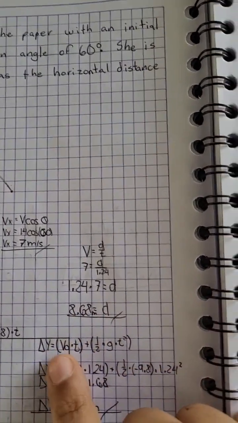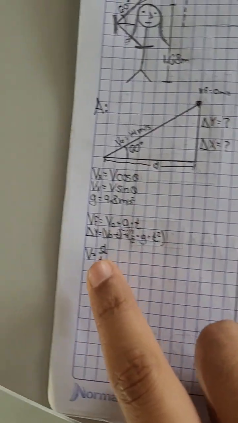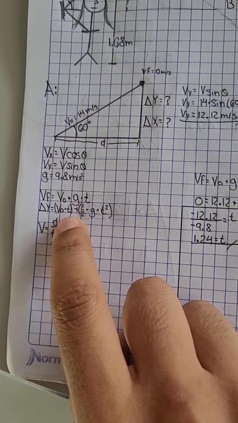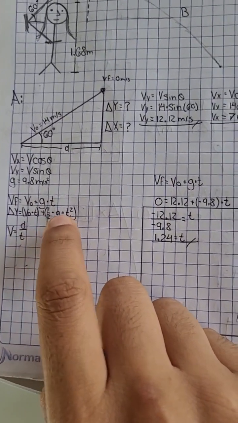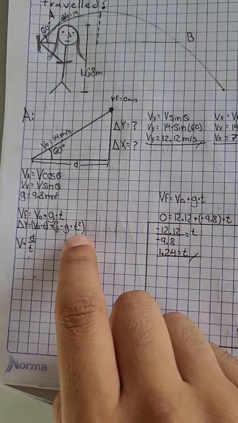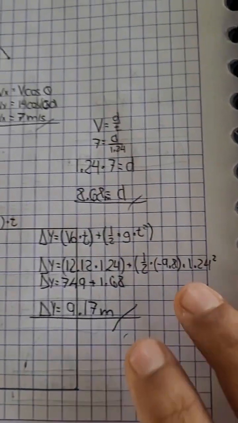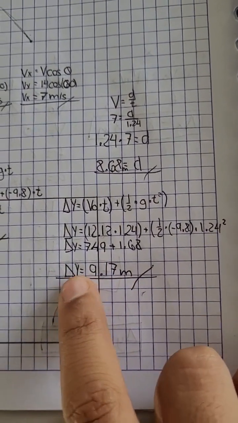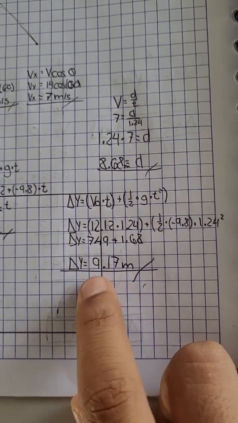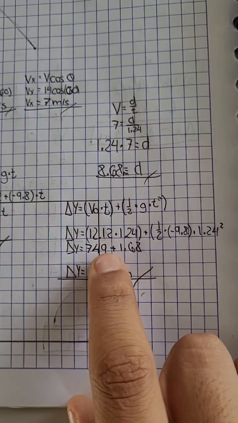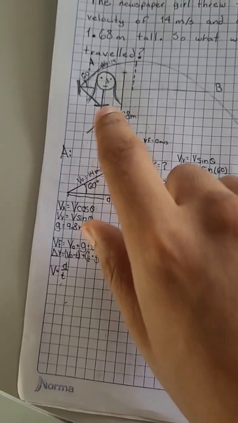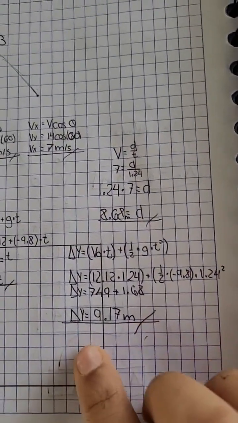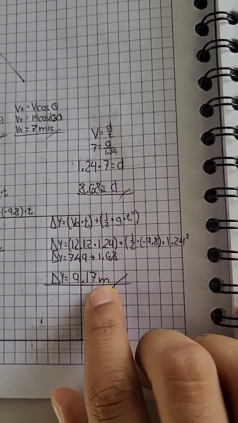We use this formula, which indicates that the distance in y is going to be the initial velocity times time plus half of gravity times time squared. If we substitute all those values, we have a distance of 7.49, but when you add the extra 1.68 meters that she is tall, you get 9.17 meters.